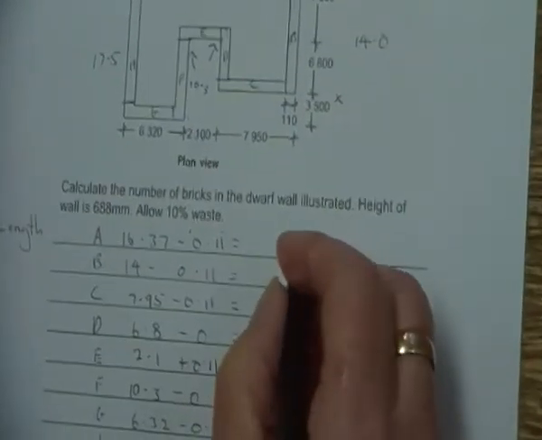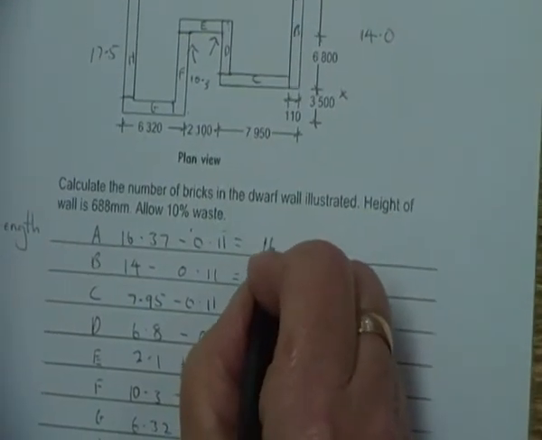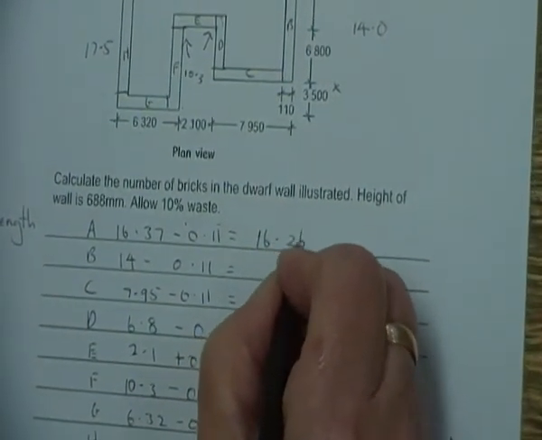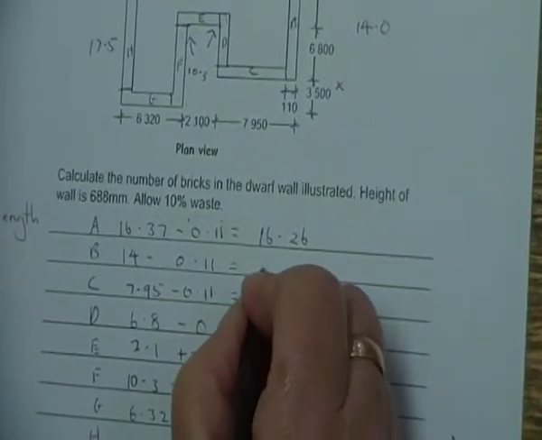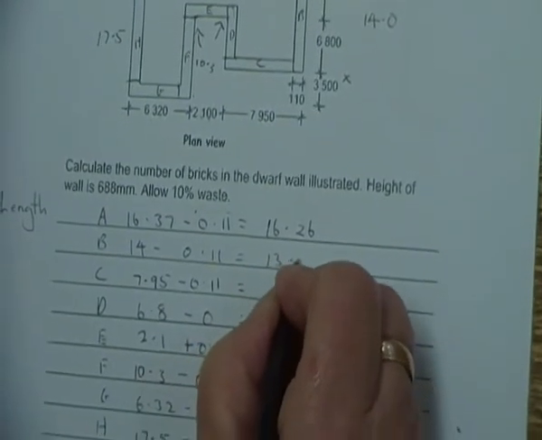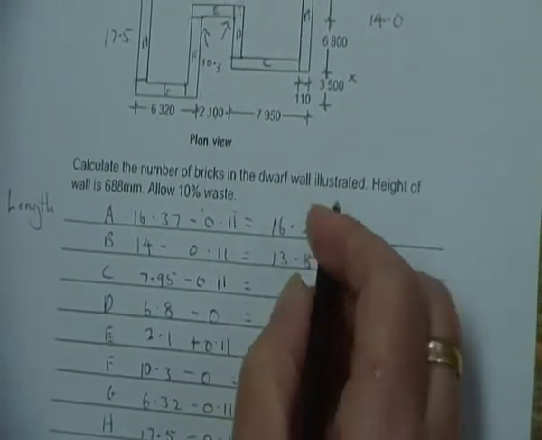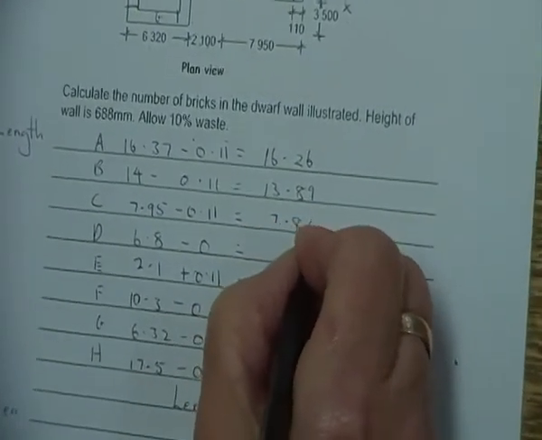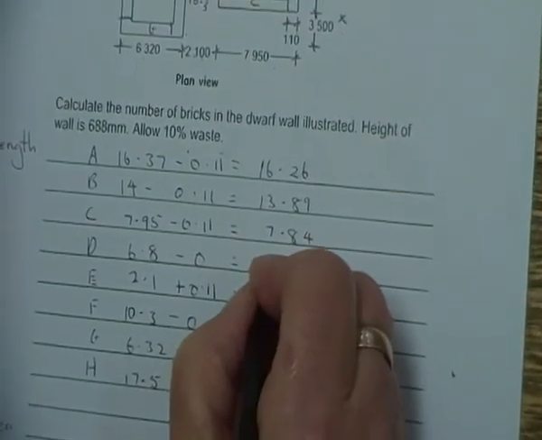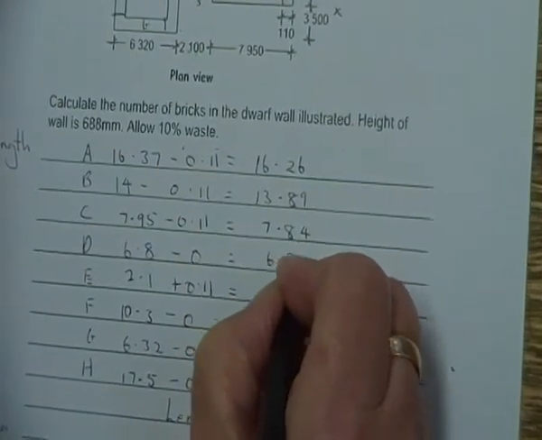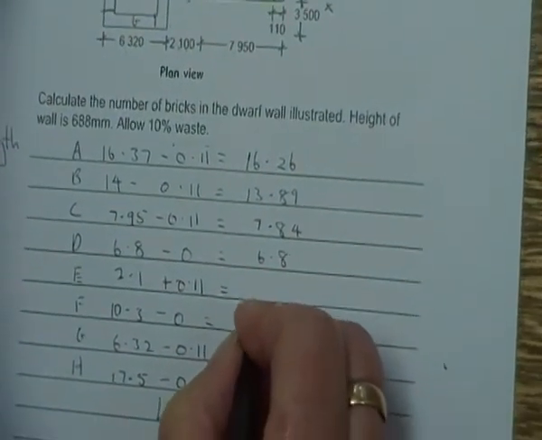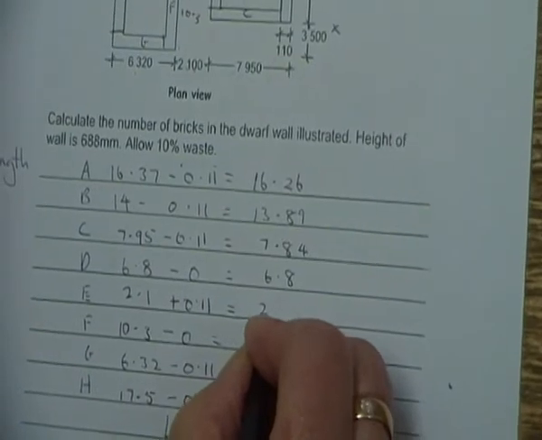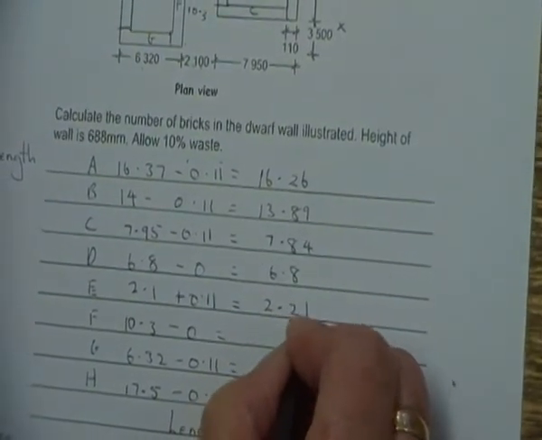Okay, so the first one, A, is going to be 16.26. B is 13.89. C is 7.84. D, nice and easy, 6.8. We're going to add, and for E it's 2.21.